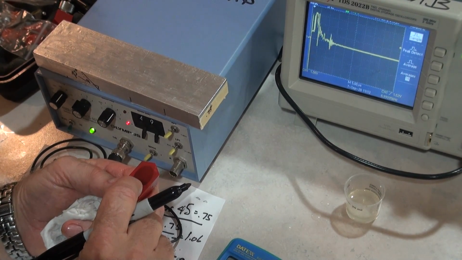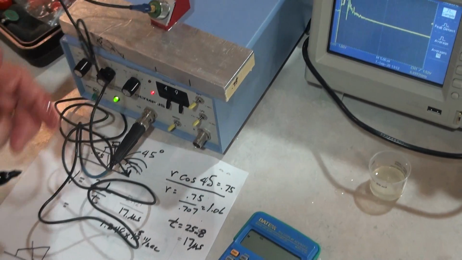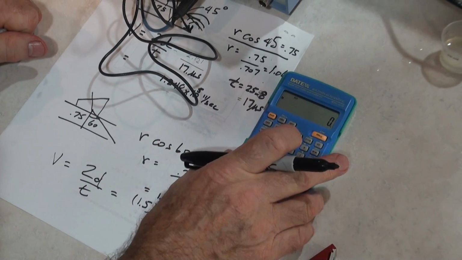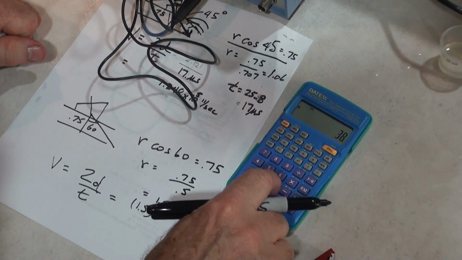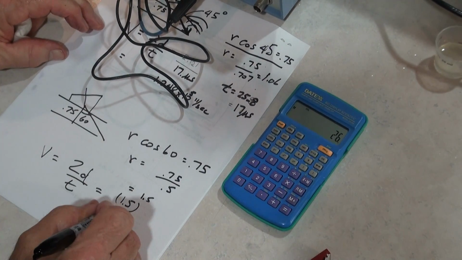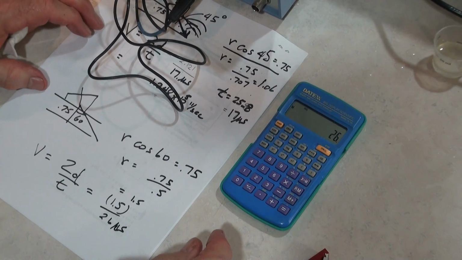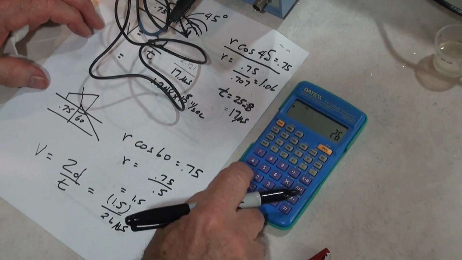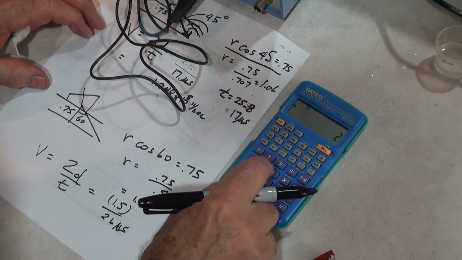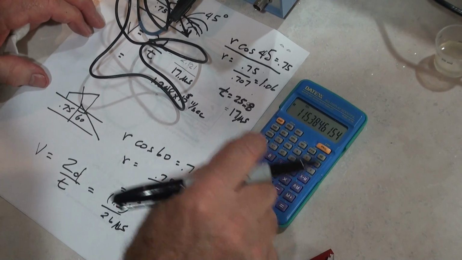Okay, we have about 12 microseconds in the shoe, so that's 38 minus 12, which is 26 microseconds. So we've got 1.5 times 2 divided by 26 e to the minus 6.